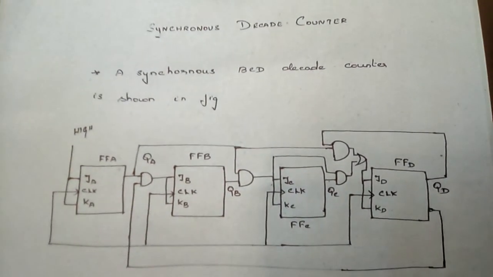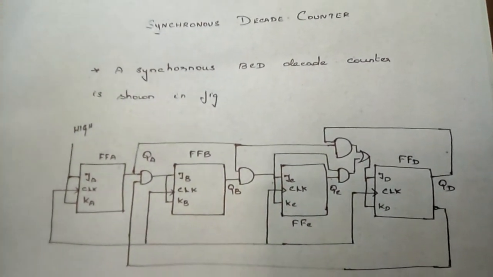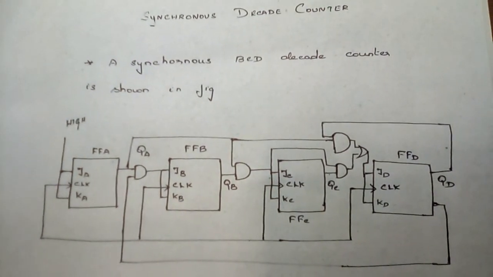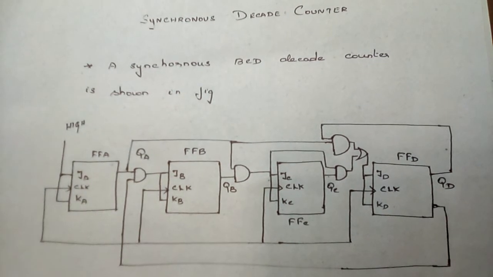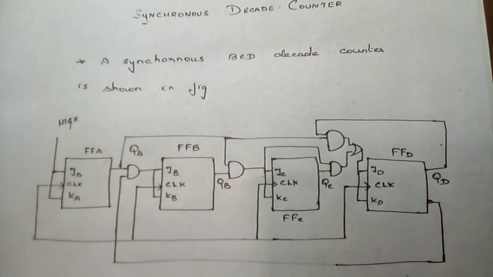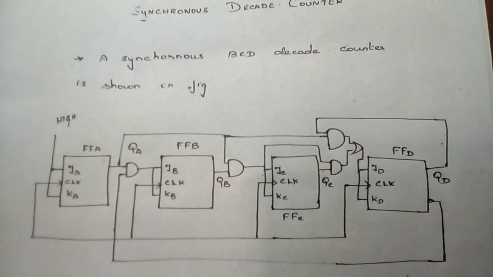Today in this session, let us discuss the synchronous decade counter. Already we have discussed the synchronous counter. Today let us see the synchronous decade counter. By the name itself, we will know that it is able to count from states 0 to 9, since the name is given as the decade counter.